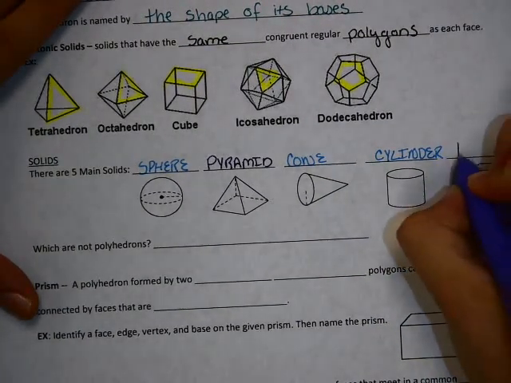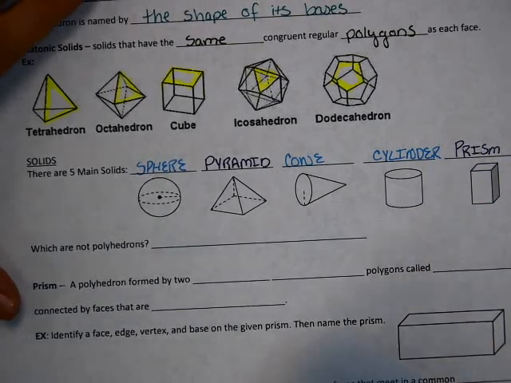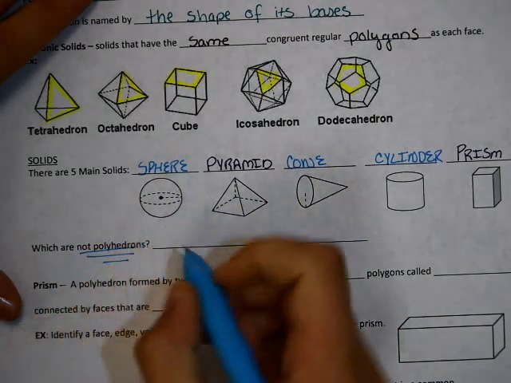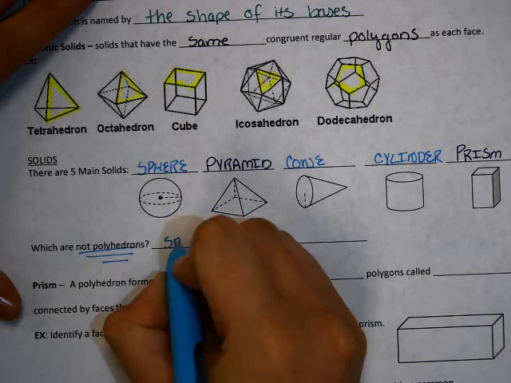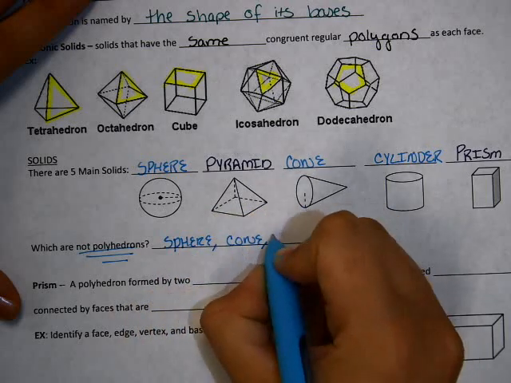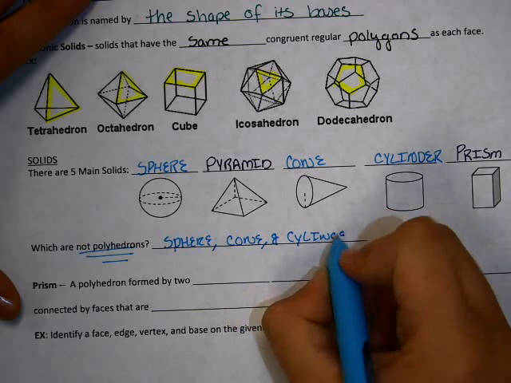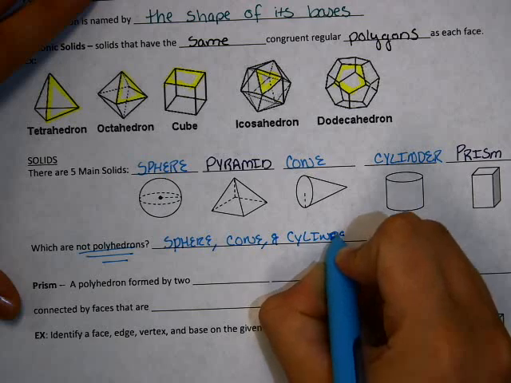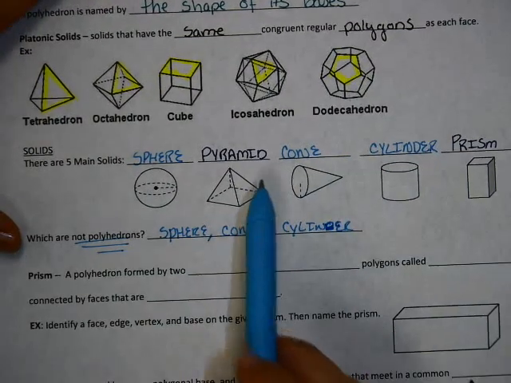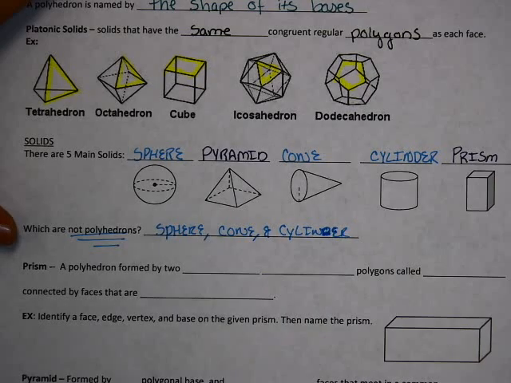And then a prism. And specifically, I wrote these in different colors because the ones that are not polyhedrons are going to be a sphere, a cone, and a cylinder. Our polyhedrons that we're going to focus on today will be a pyramid and prisms.